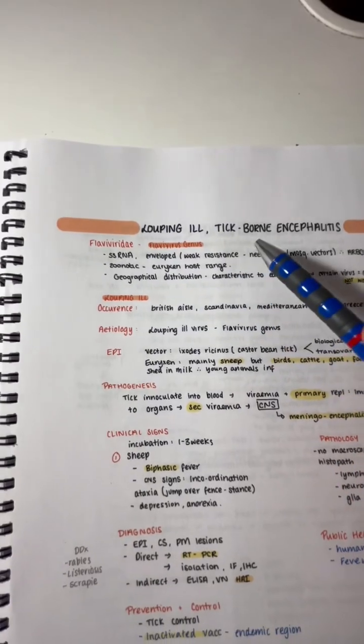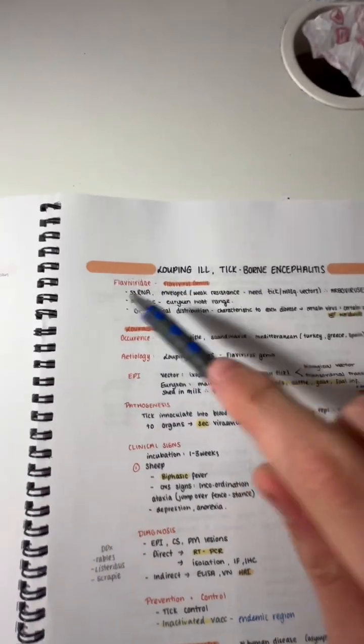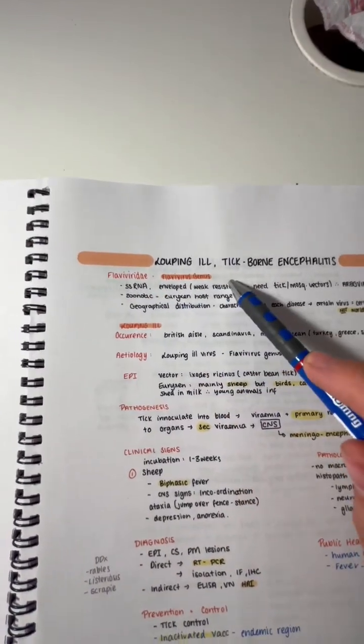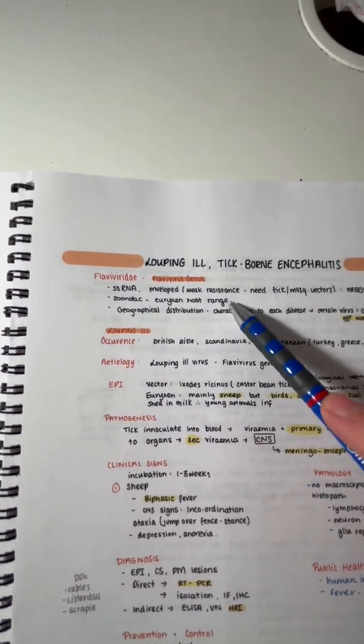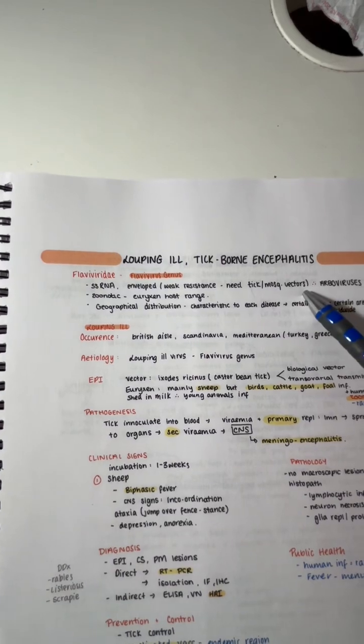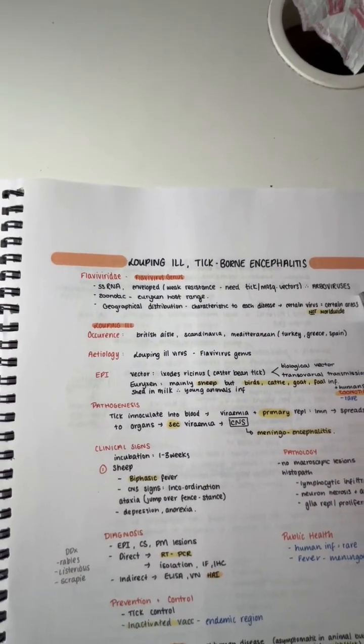Louping ill and tick-borne encephalitis. So Flaviviridae has the flavivirus genus. A single-strand RNA, it's enveloped, which means it has weak resistance. It needs a tick or mosquito as a vector. This makes them arboviruses. They're zoonotic.